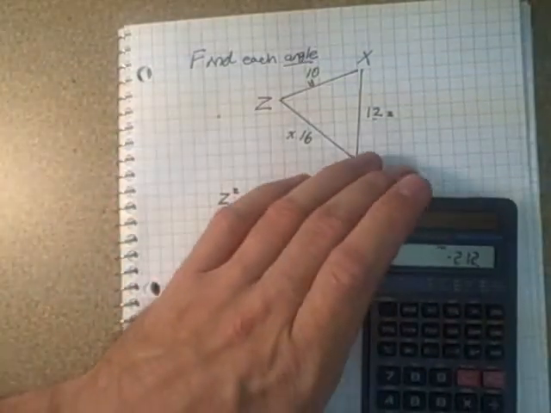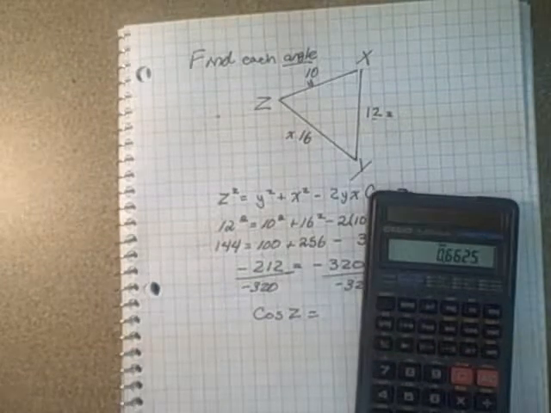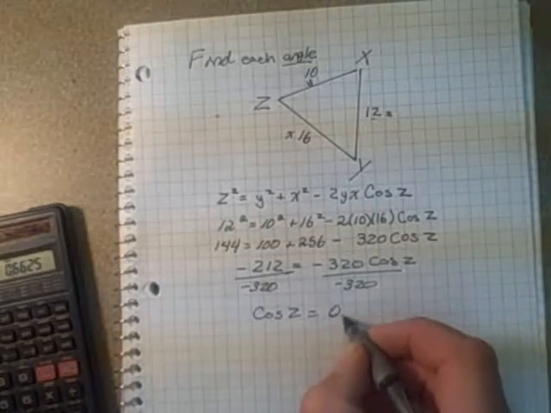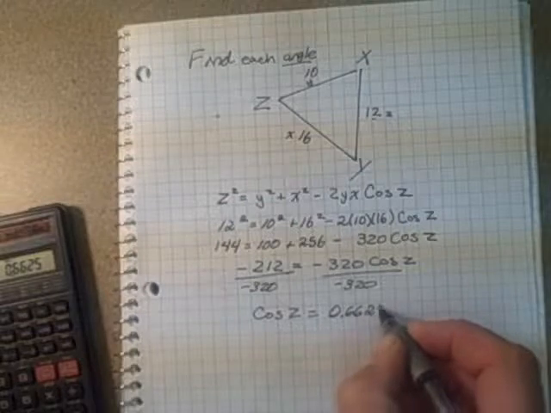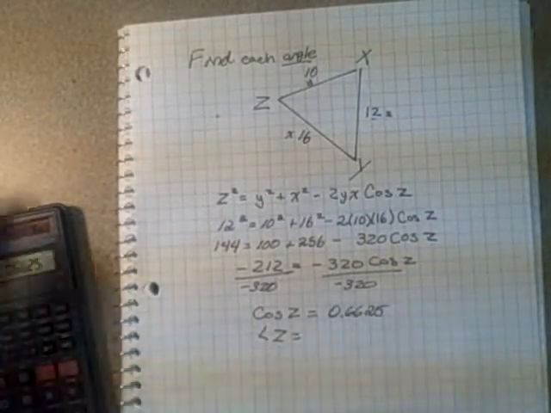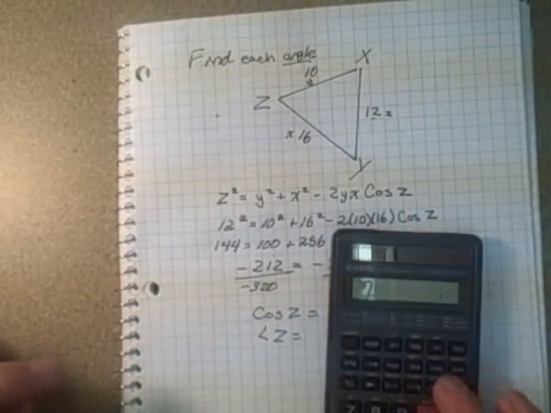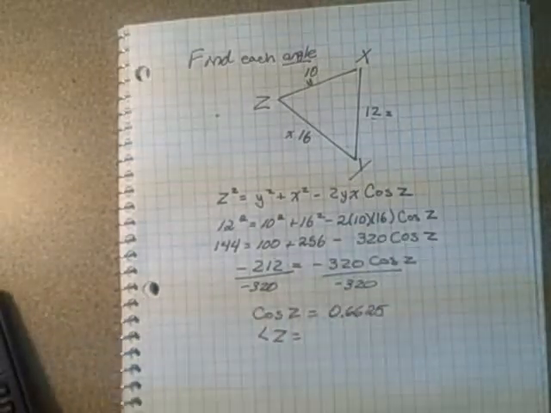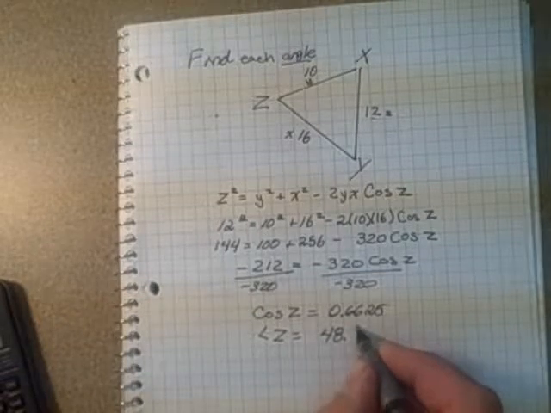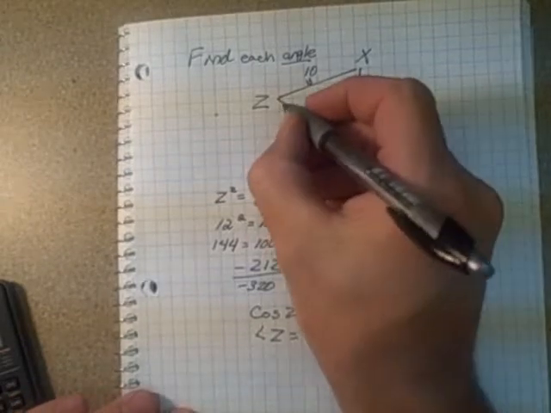Now I'm going to do it on the calculator here. Divide by negative 320, so I should have a positive number. It gets me decimal 0.6625. Convert that into an angle by using the second function on your calculator for the cosine. And I got 48.5. We'll go to one decimal place on the angle. 48.5 degrees.